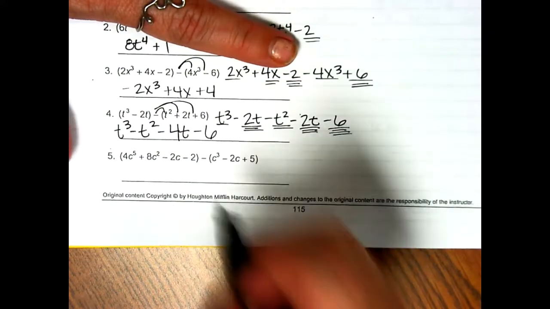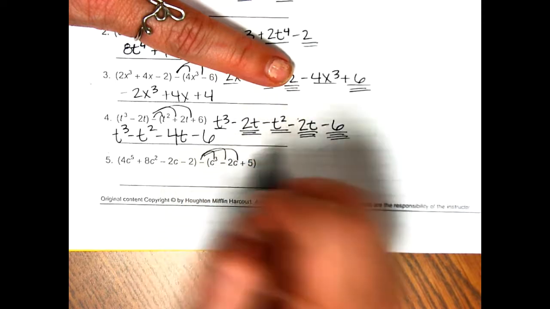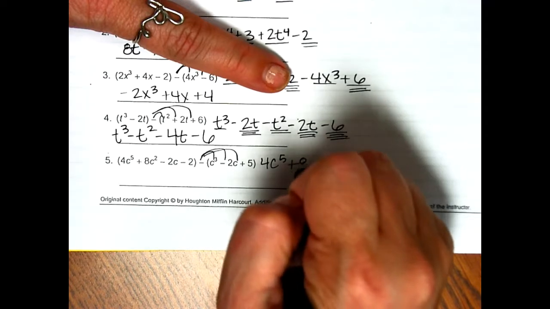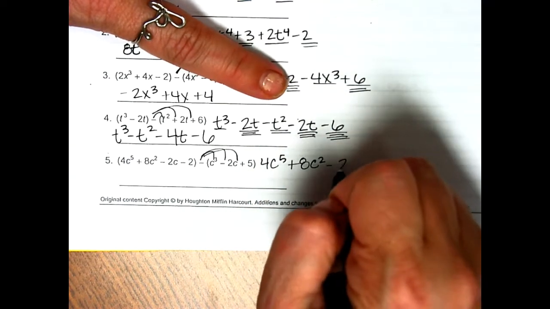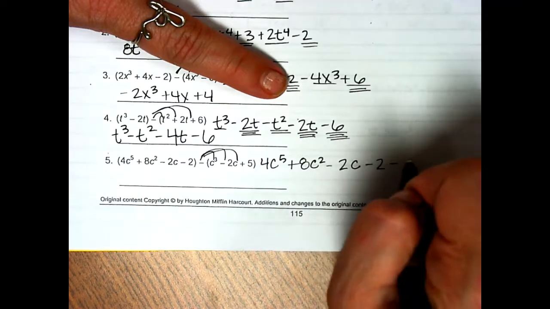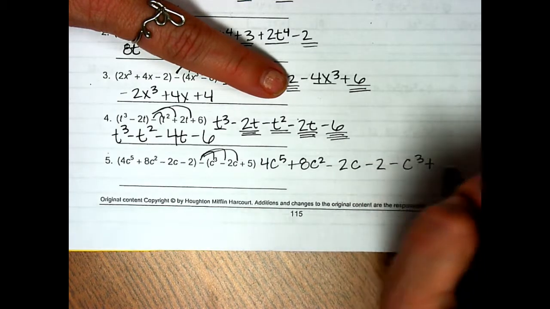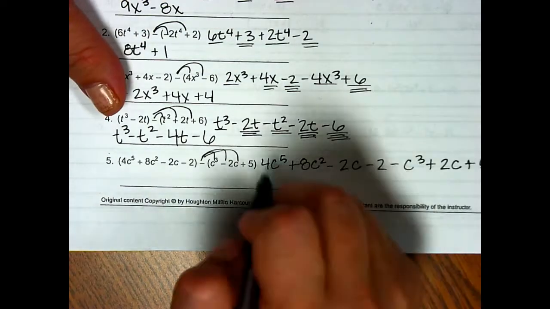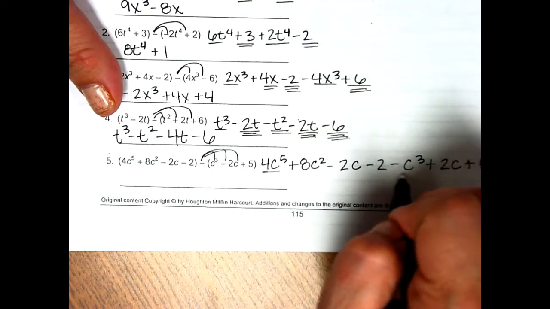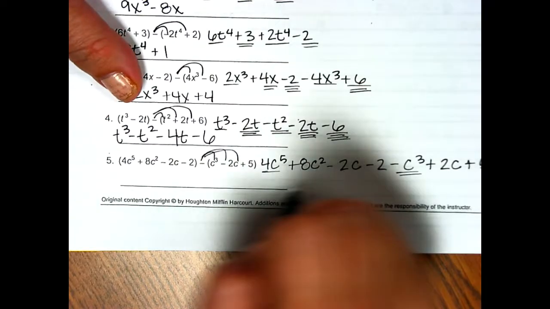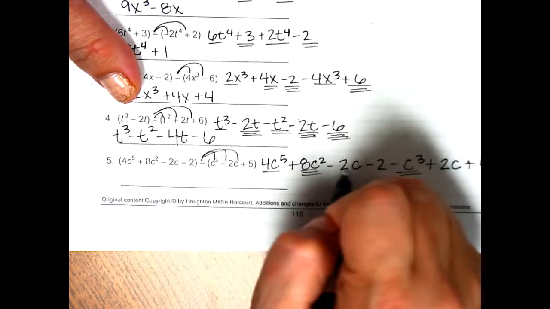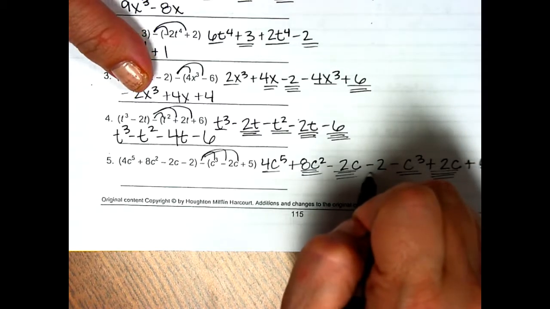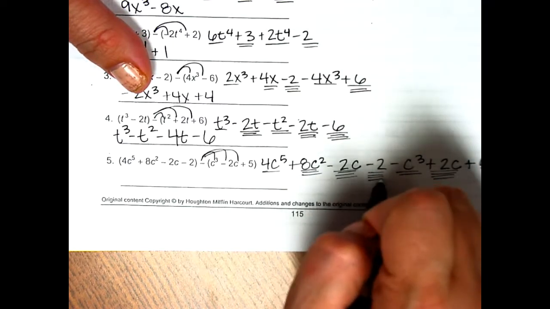Okay, and my final one, I need to distribute the negative to 3 terms again. So I have 4c to the 5th plus 8c squared minus 2c minus 2 minus c cubed plus 2c plus 5. So I would have one line under 4c to the 5th, 2 under negative c cubed, 3 under 8c squared, 4 under negative 2c and positive 2c, and it would be 5 under the constant.